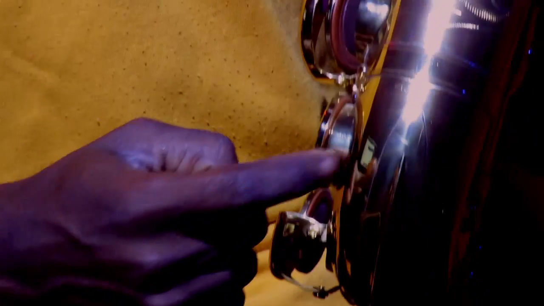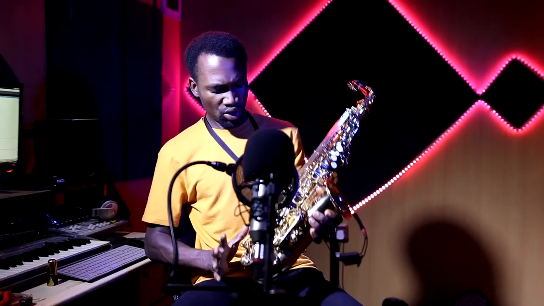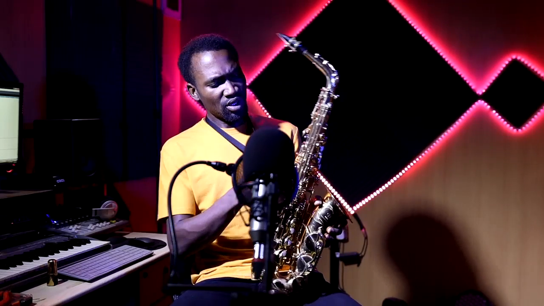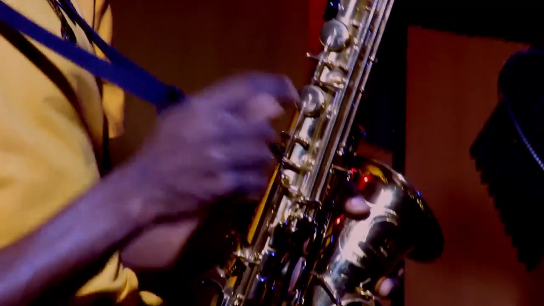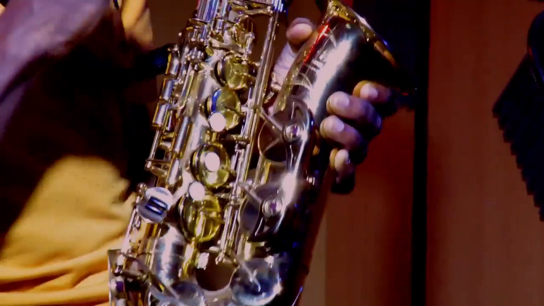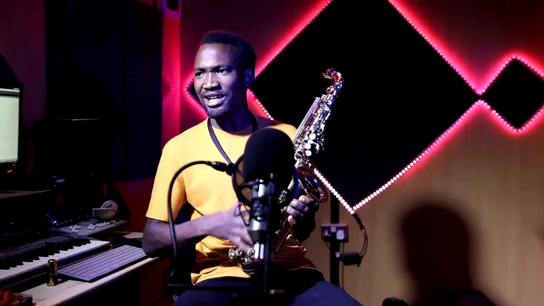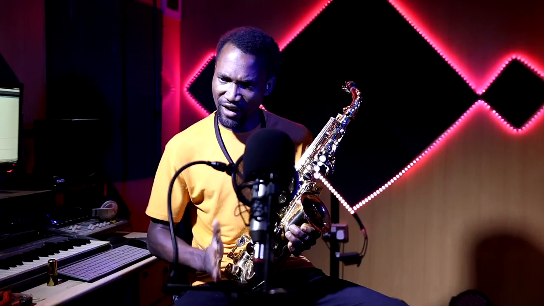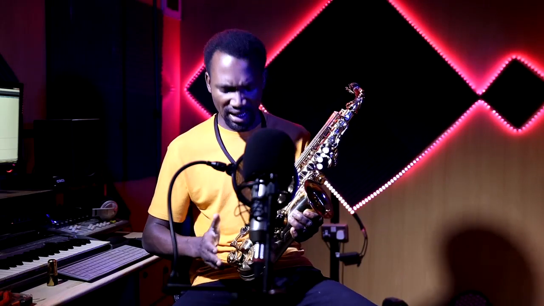Why is this a closed pad? So just take time and study. This one is supposed to be closed. This one is supposed to be closed. This one is supposed to be closed. This one is supposed to be open. So when you know all those, understand your parts, that will be the first way you can solve any mechanical problem that you encounter anytime on the saxophone.